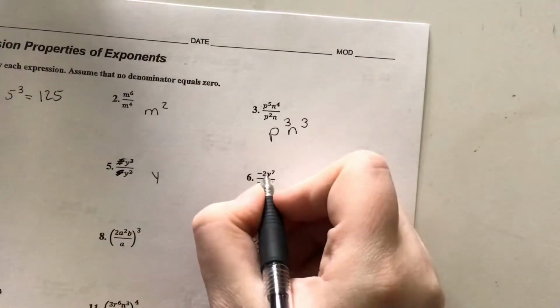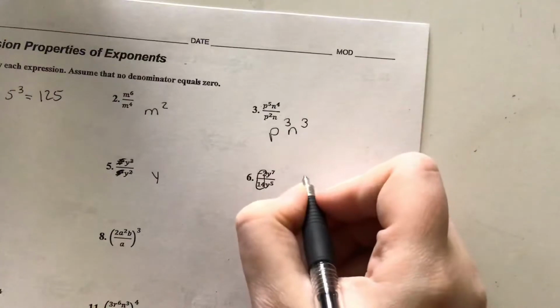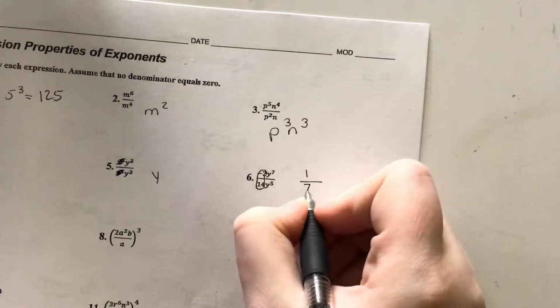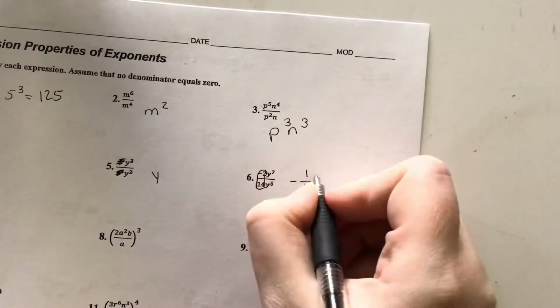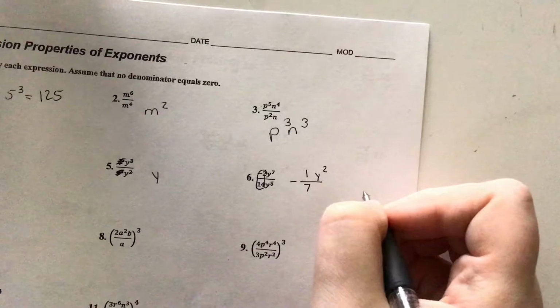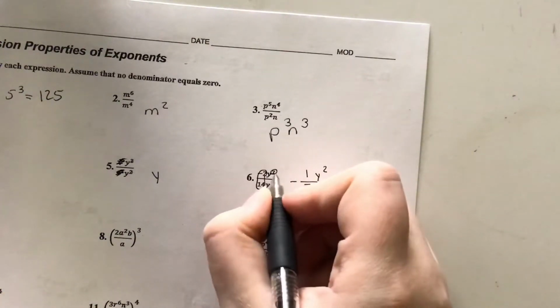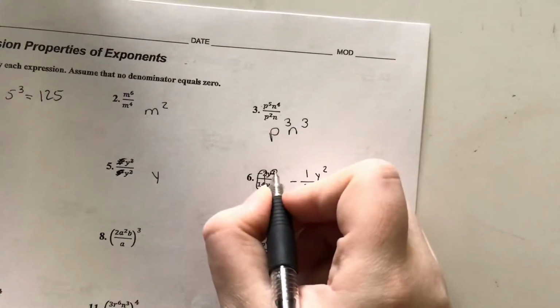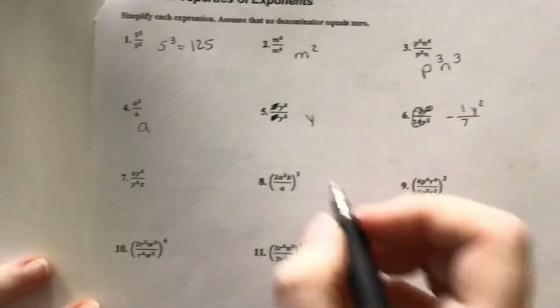For this one, we have coefficients now, negative 2 over 14. All you can do with this is reduce it. Okay, and then for the y's, 7 minus 5 is y squared. And this y squared goes in the numerator because your highest exponent between the 7 and the 5 is 7, and it's in the numerator. So your answer stays in the numerator. All right. 7 I'll leave you to do on your own.